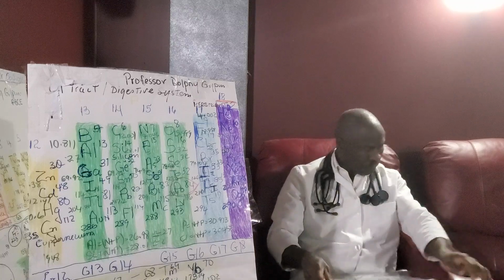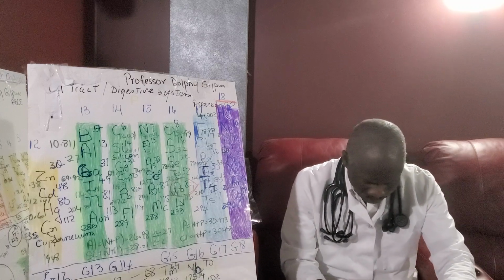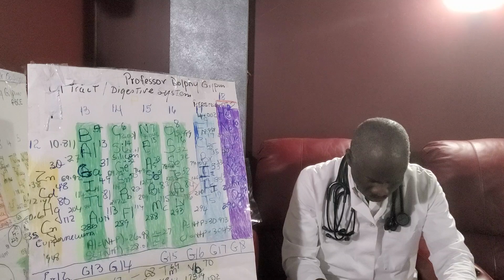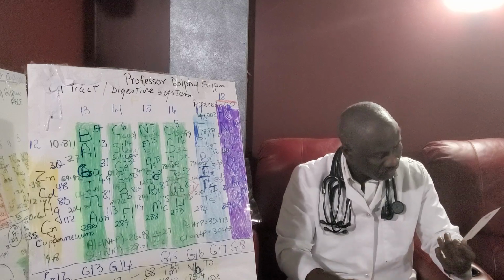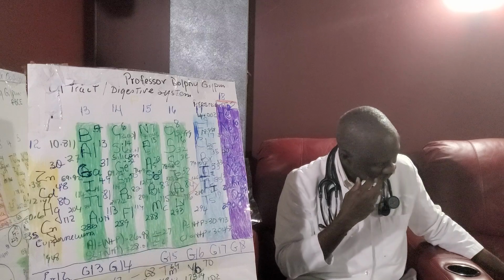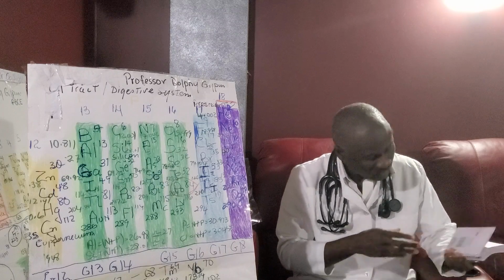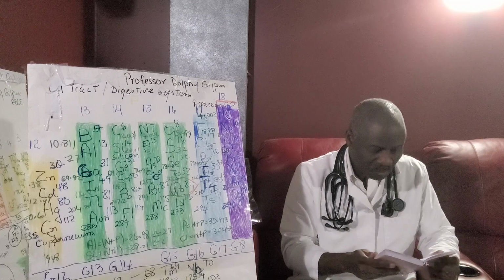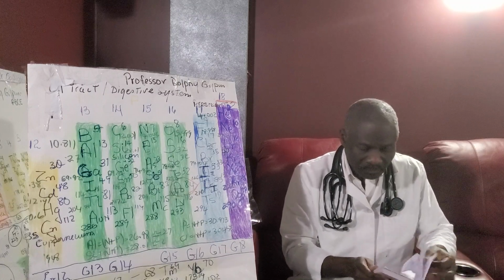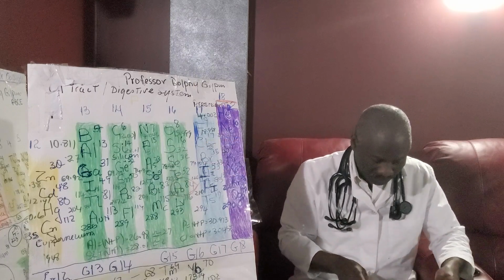Its electronic configuration is neon 3s2 3p2. That is neon 3s2 3p2. And here we have our little book with handwritten notes. We'll look at our notes, then we'll go to our periodic table and highlight it.